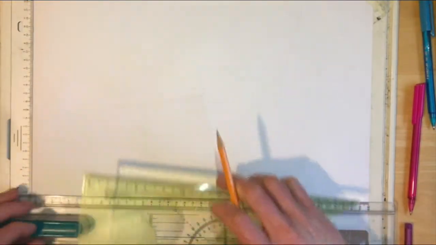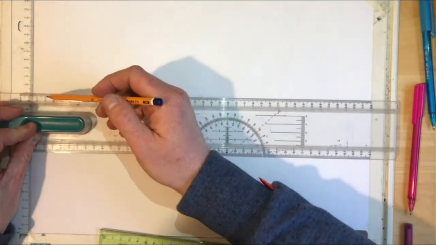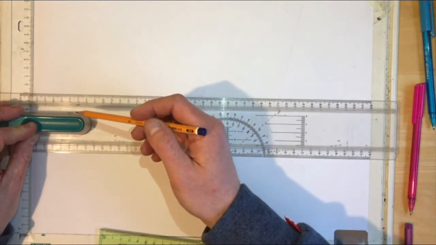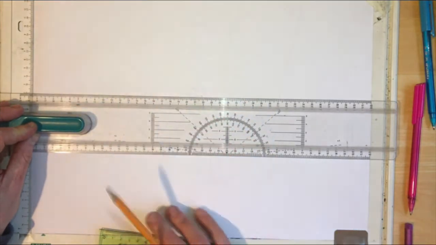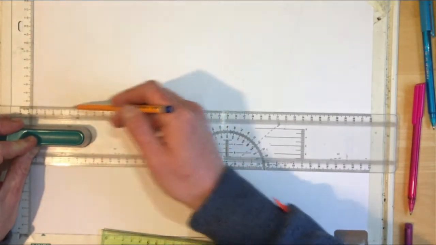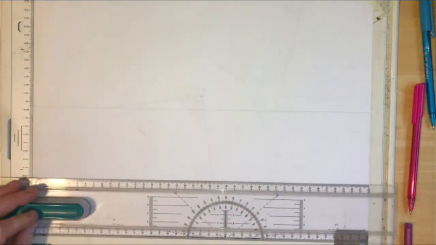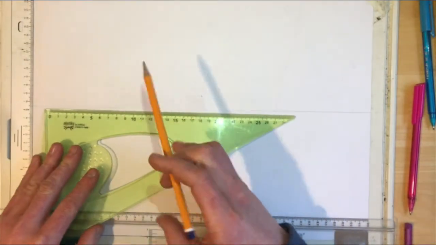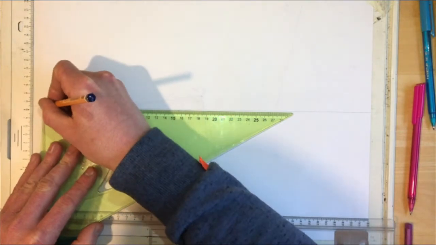So 145 wide. Okay, so start with our XY line. Mark off our width, which is 145.